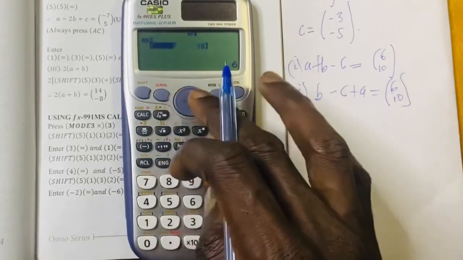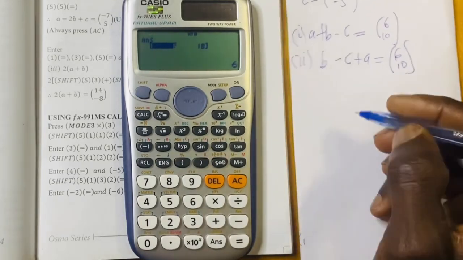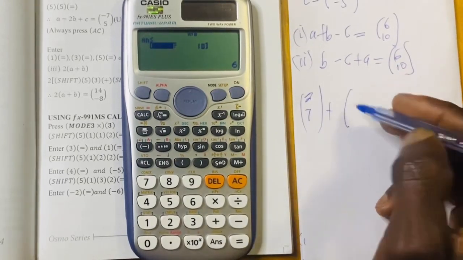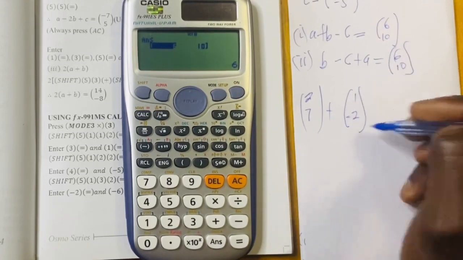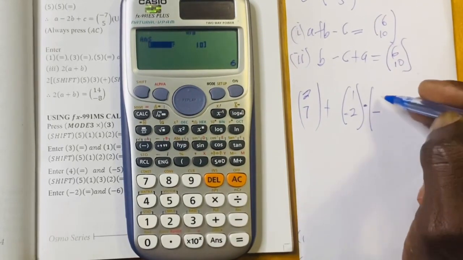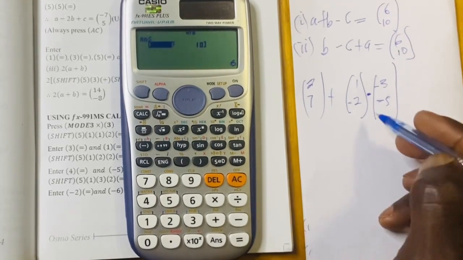Wow. So now we will solve it manually and see if we get the same answers like that. So now we have those as our answers. Now let's go to the question and we try to solve it ourselves and see how the answers will show. So now we pick quickly. We have A as 2, 7 plus, now we have 1, -2, then we have minus, no, the minus is here, so -3, and a -5. Okay, so now just open the bracket.